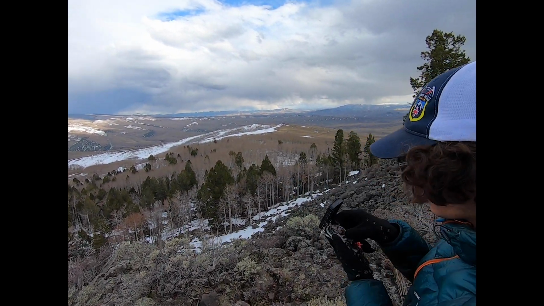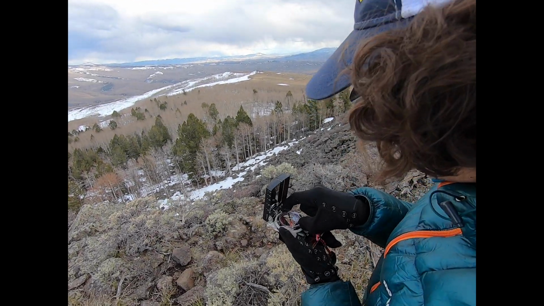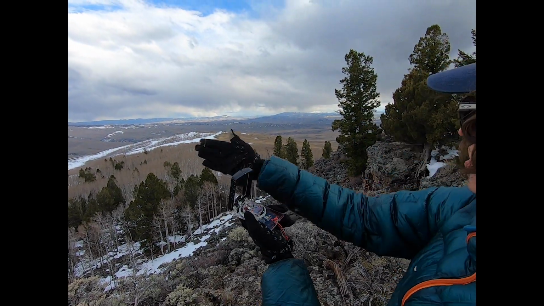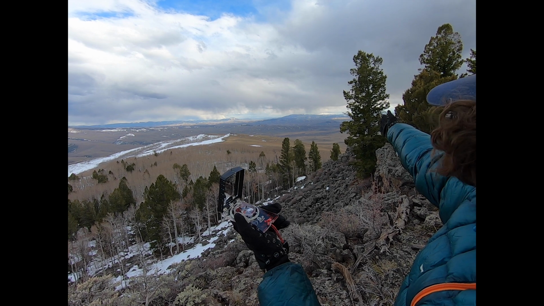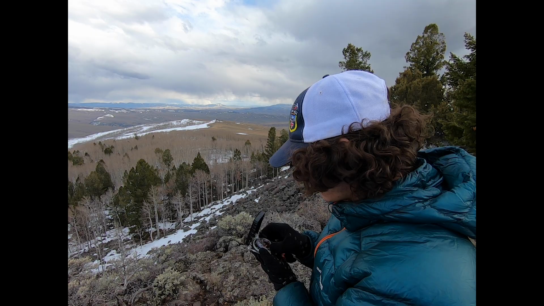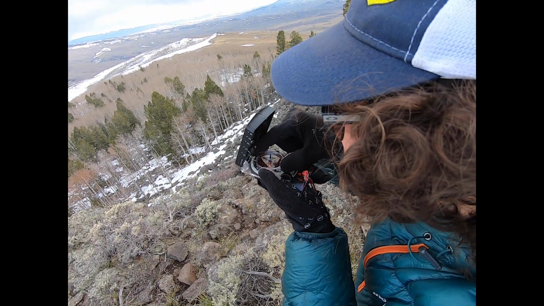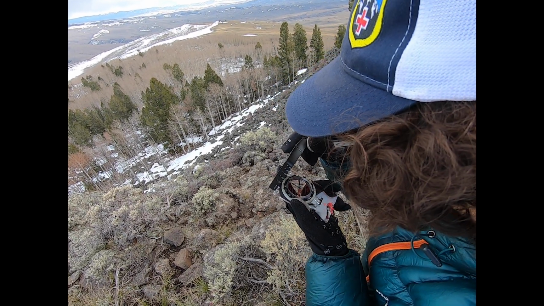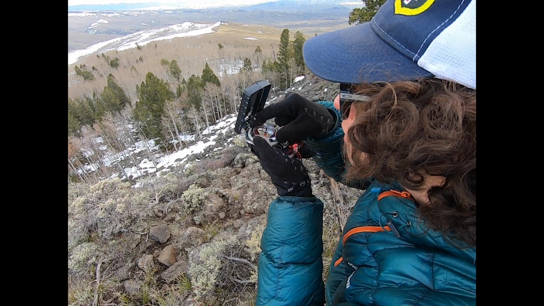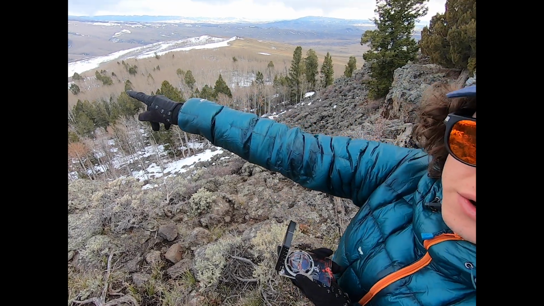I'm going to rotate my compass dial. And notice this small hill is at approximately 90 degrees from W Mountain, which is over there. So this is here, W Mountain's over there, probably a little bit less than that. We are at about 118 degrees.